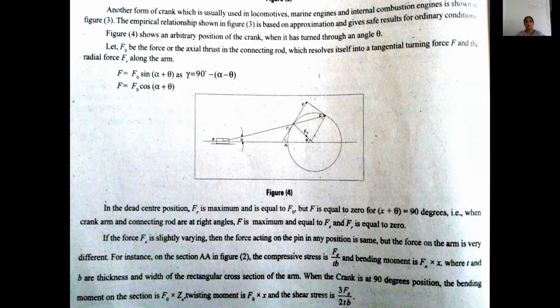This is the arm, whose positions we will take along with the shaft position. Next, in the dead center position, Fr is maximum and is equal to F naught, but F is equal to 0 for alpha plus theta equal to 90 degrees. That is, when the crank arm and connecting rod are at right angles, F is maximum and equal to F naught, and Fr is equal to 0. Next, if the force F naught is slightly varying, then the force acting on the pin in any position is the same, but the force on the arm is very different.